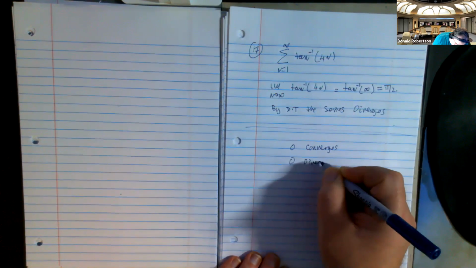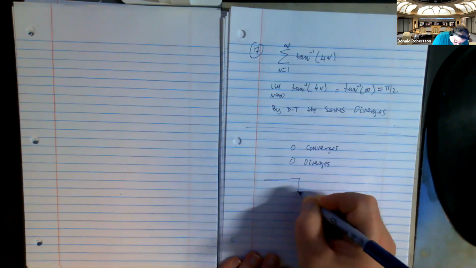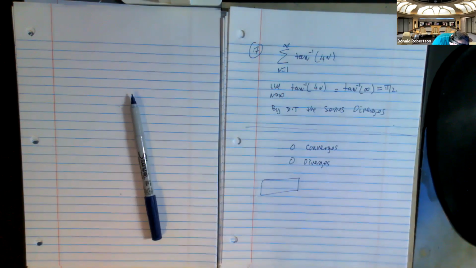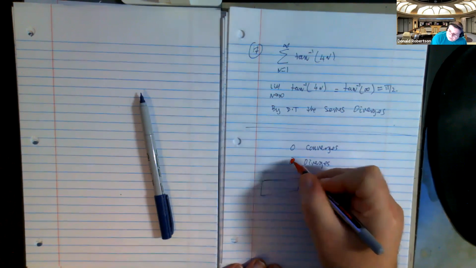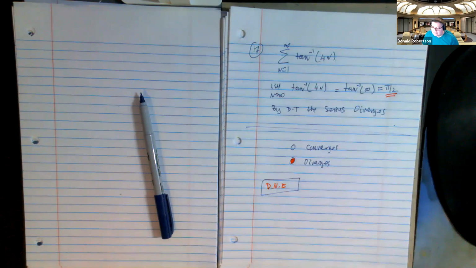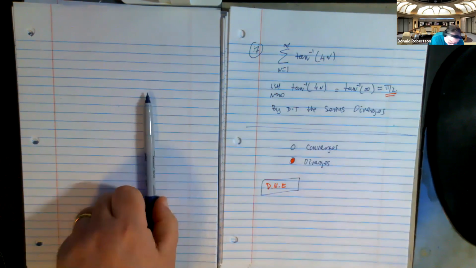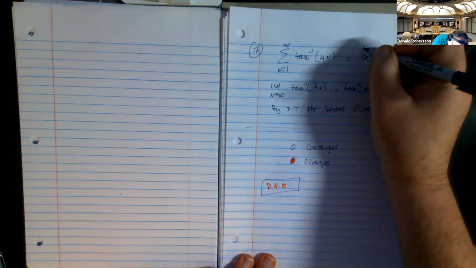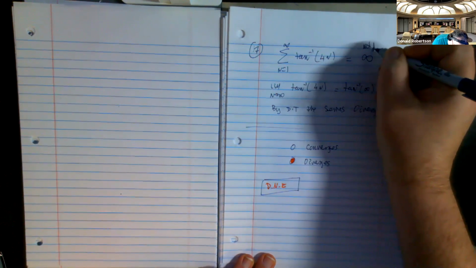When a series is divergent, you choose that one, and the box does not get an answer. When it says does not exist, that tells me that this actually adds up to infinity, or at least it adds up to a non-finite number.